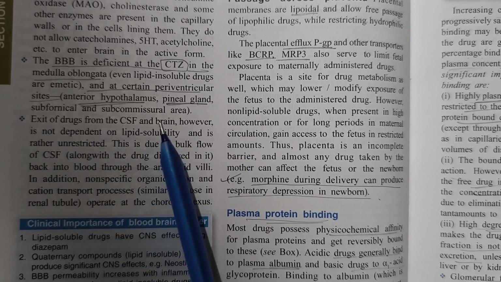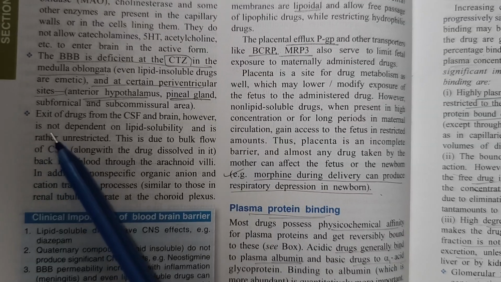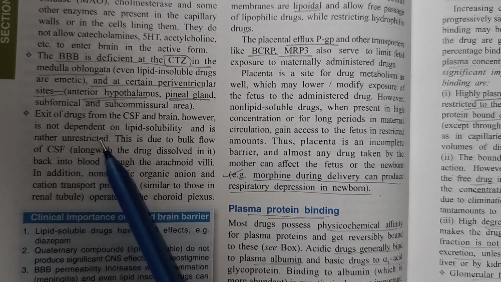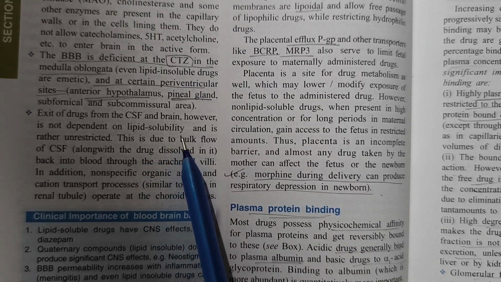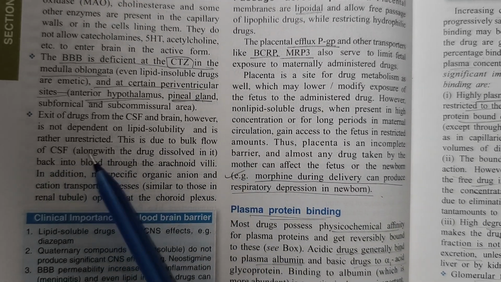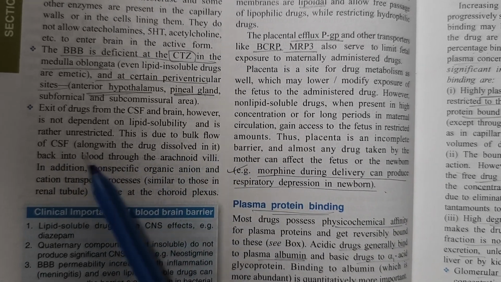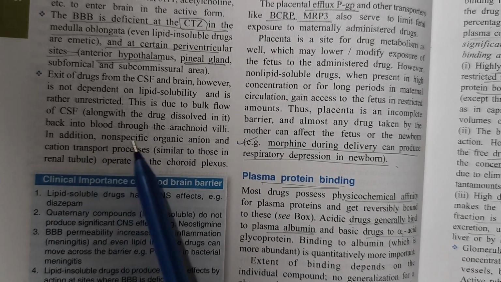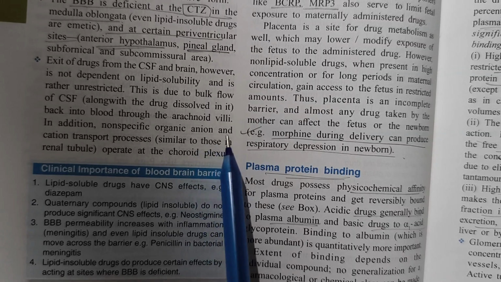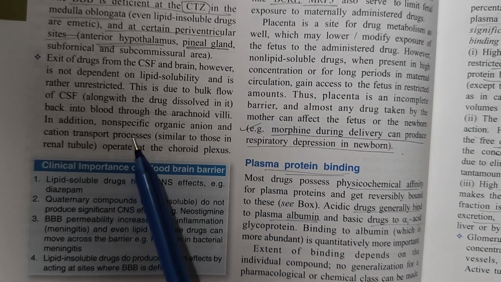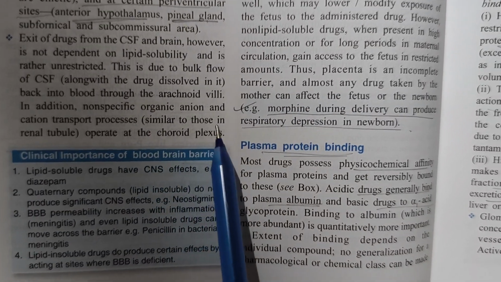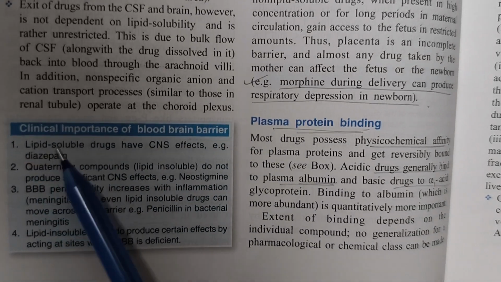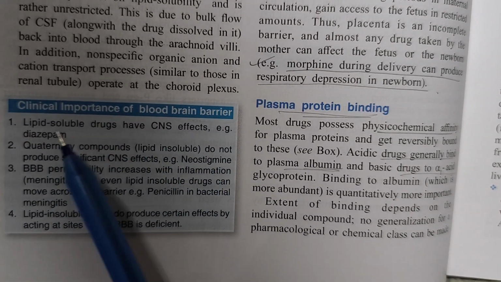Exit of drugs from CSF and brain, however, is not dependent upon lipid solubility and is rather unrestricted. This is due to bulk flow of CSF along with drug dissolved in it back into the blood through arachnoid villi. In addition, non-specific organic anion and cation transport processes similar to those in the renal tubule operate at the choroidal plexus.